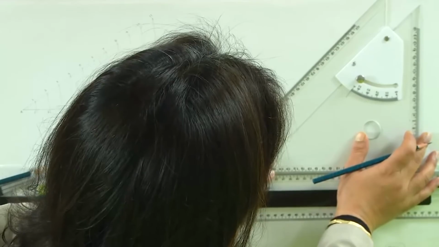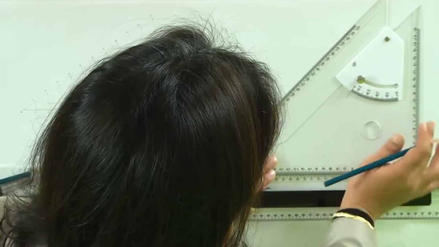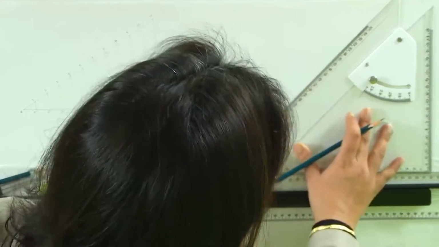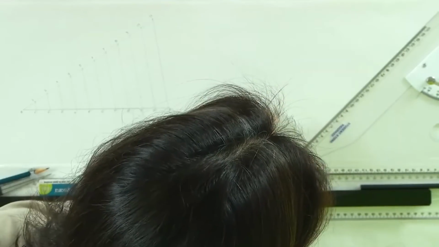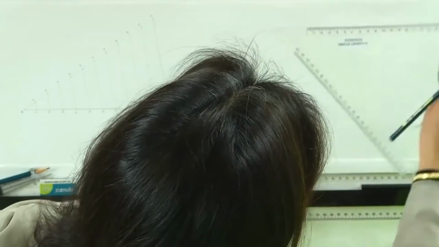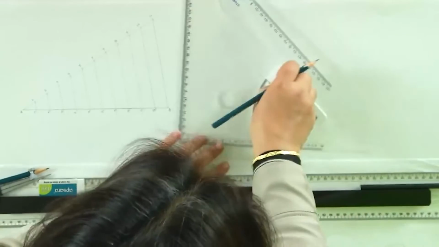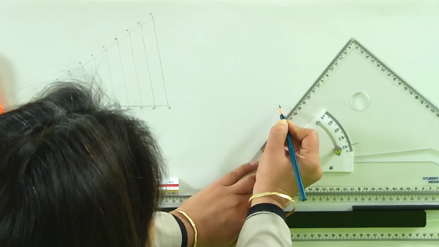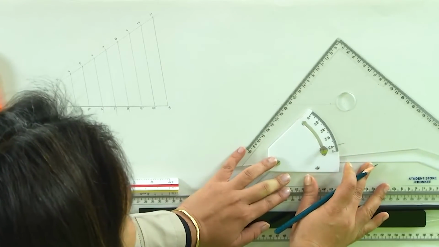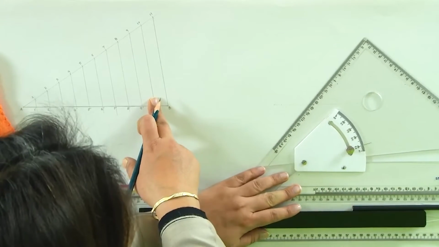It could be anything, but just for convenience I have drawn another acute line here with 10 divisions on it, and now I will connect it. So, the first division has to be divided into 10 equal parts using the same division of line rule.